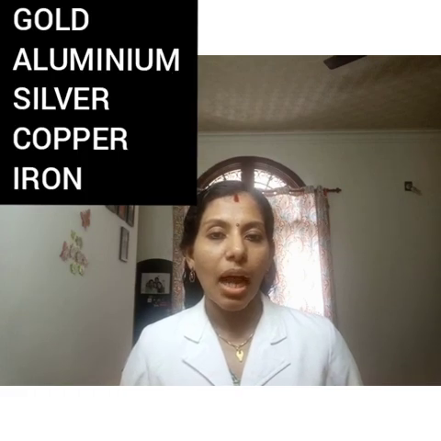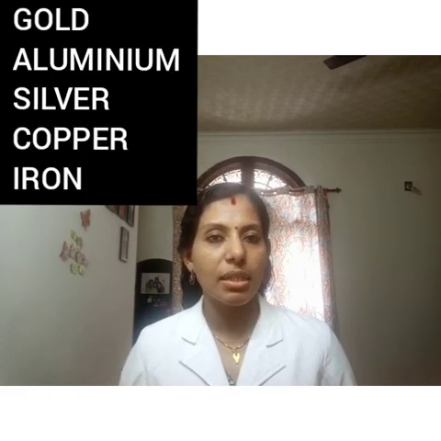We get these metals from rocks. Examples of metals are gold, aluminium, silver, copper, iron, etc. These metals play an important role in our daily life. Most of the kitchen utensils and ornaments we wear, etc. are made from metals. So we get these metals from the rocks, mainly from the minerals present in the rocks. Metals are present in the minerals in the rocks. What are minerals? Minerals are the building blocks of rocks.